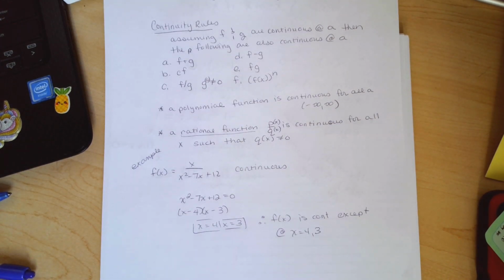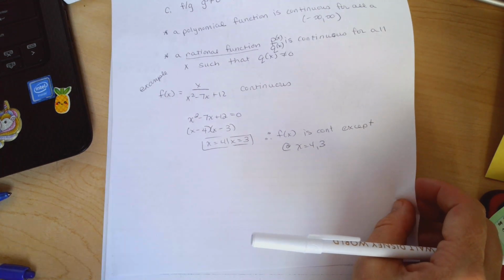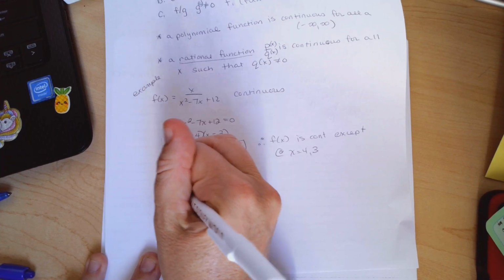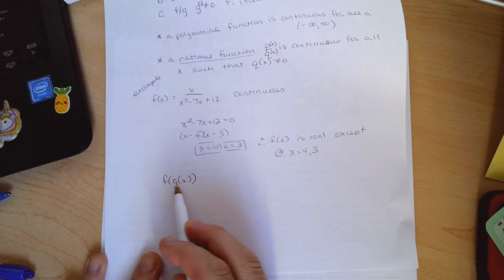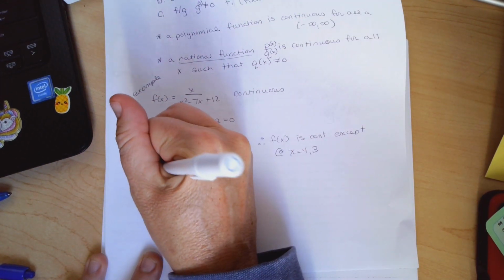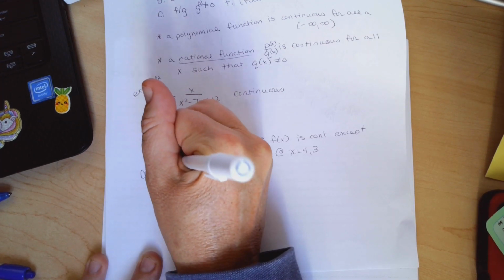Let's go ahead and go on to composite functions. So composite functions is when you do something like f of g of something, right? You're taking this function and you're plugging it into that function. So let's just go over composite functions real quick, just as a reminder.